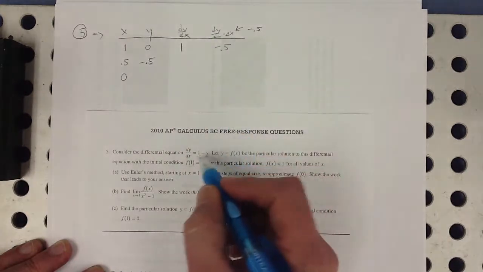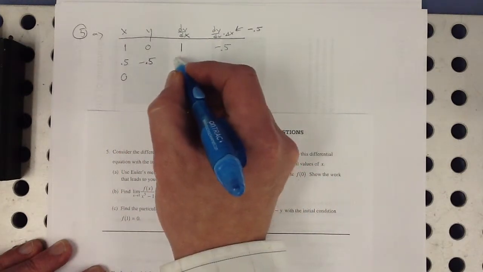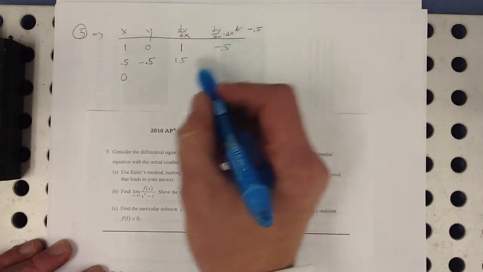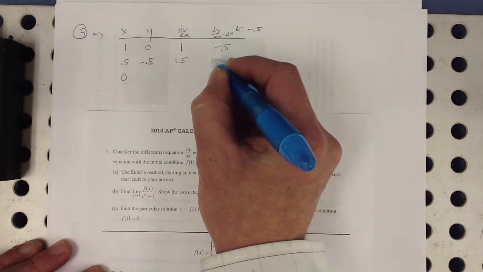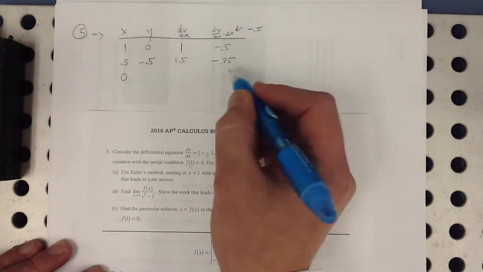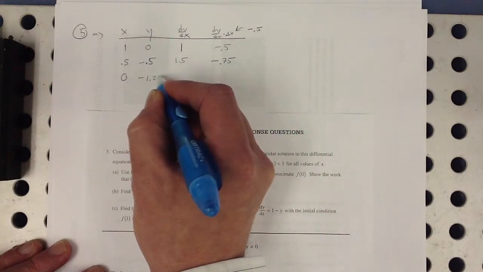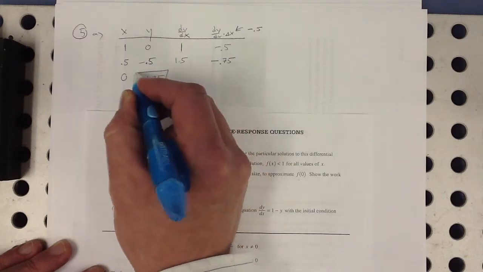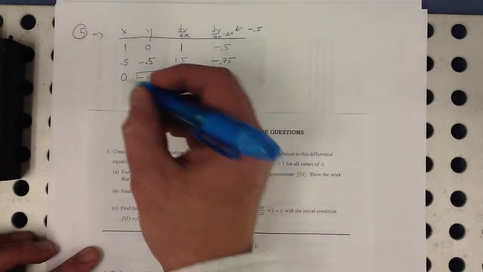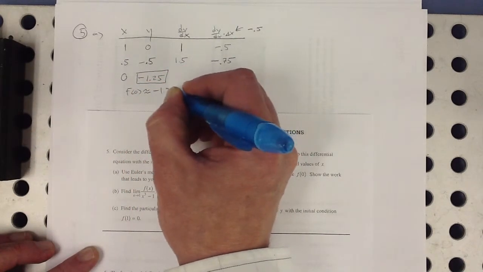Now, dy/dx is 1 minus y. So 1 minus negative a half is 3/2, or 1.5. Multiplying that by negative 0.5 gives me negative 0.75. And then when I bring that back and add that here, that's negative 1.25. And that is my target y value. So f of 0 is approximately equal to negative 1.25.